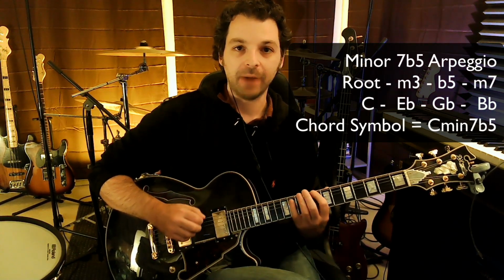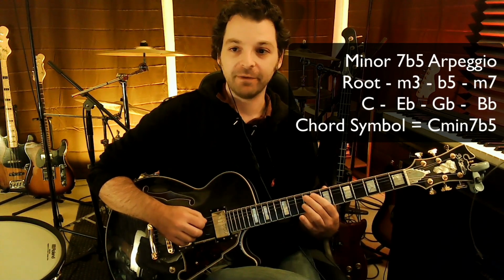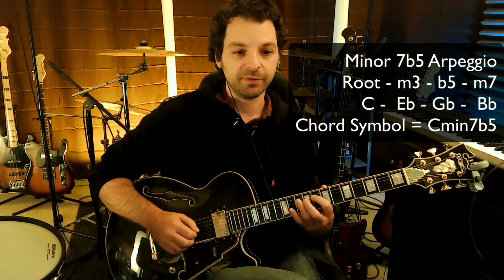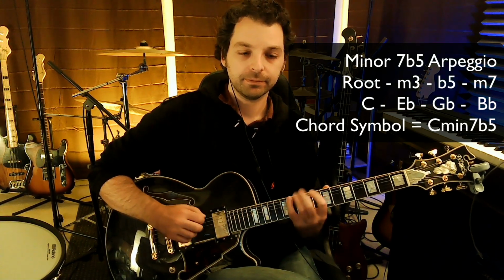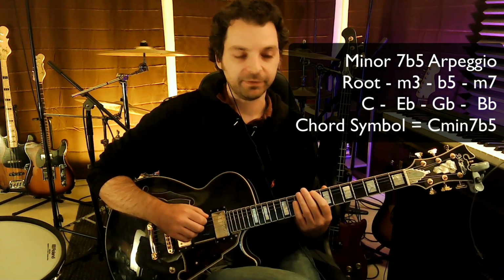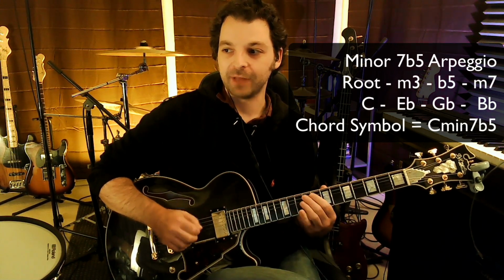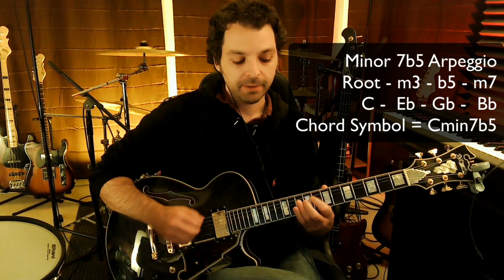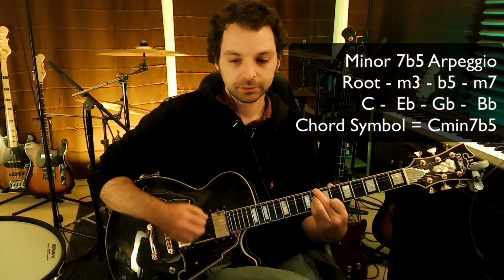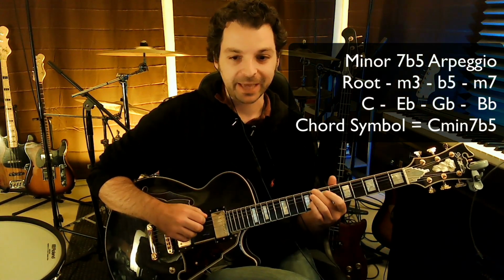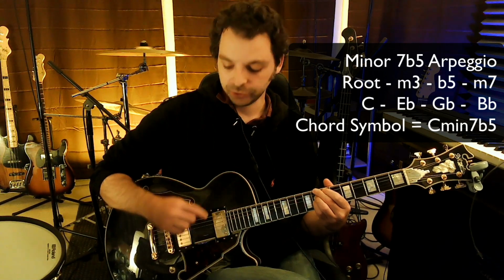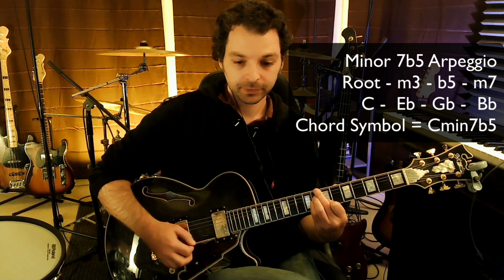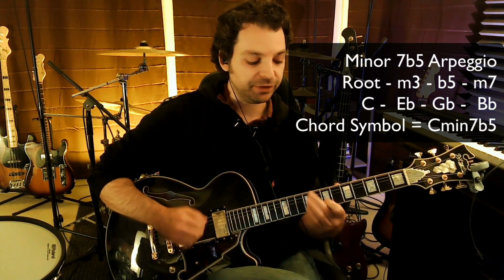We have a root, minor 3rd, flat 5, then we've got B flat, and we've got C. So there's your minor 7 flat 5: root, minor 3rd, flat 5, flat 7, and then root again. We would get something like fret 8 on strings 6, 4, 3, and then fret 7 of the 2nd string. There's your G flat there.